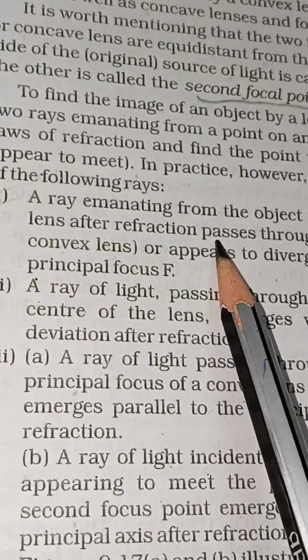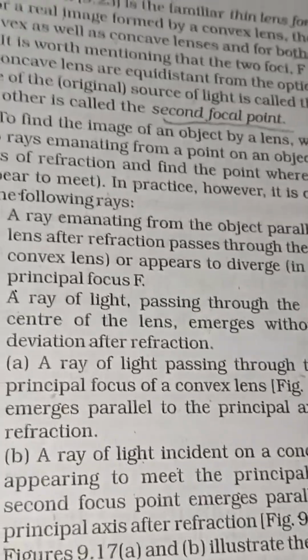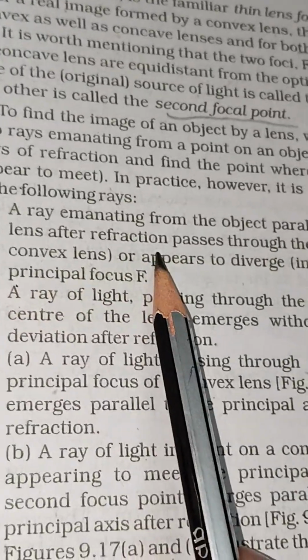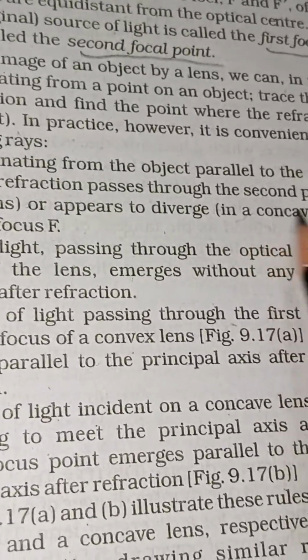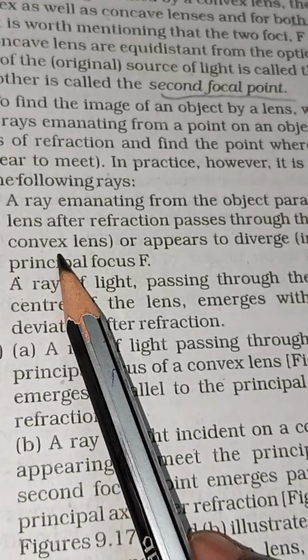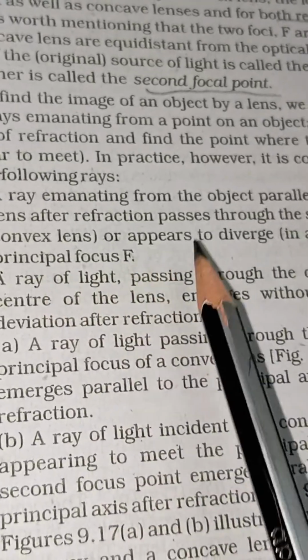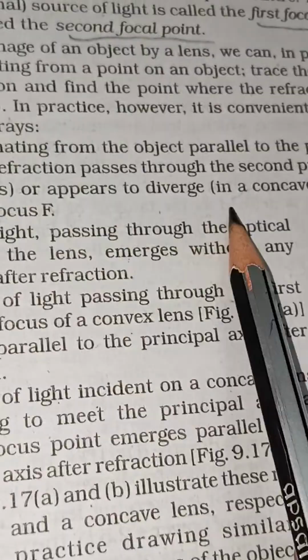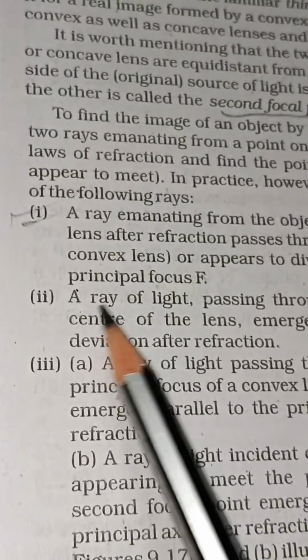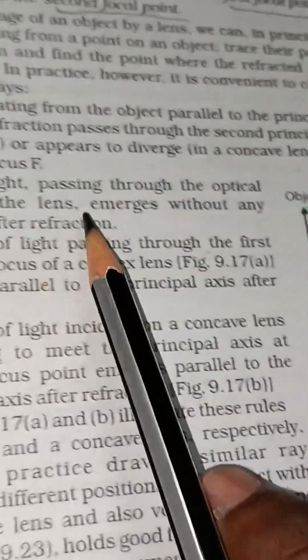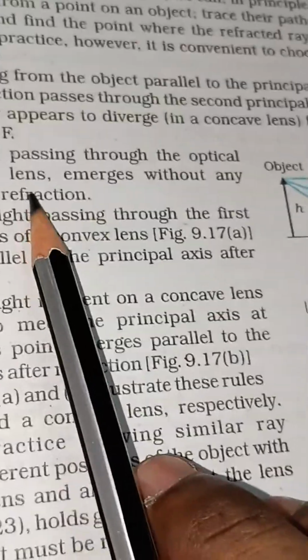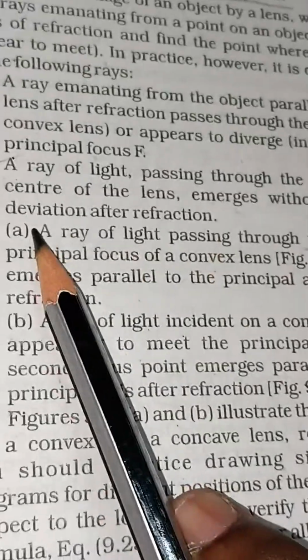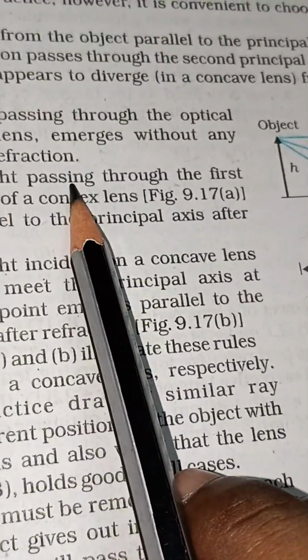A ray emanating from the object parallel to the principal axis of the lens, after refraction passes through the second principal focus F in a convex lens, or appears to diverge in a concave lens from the first principal focus F. The second one is a ray of light passing through the optical center of the lens emerges without any deviation after refraction.